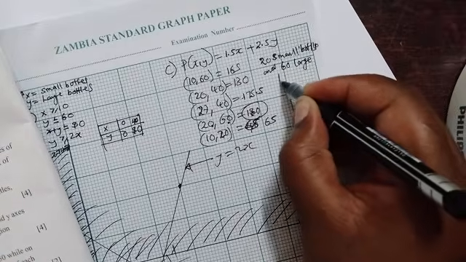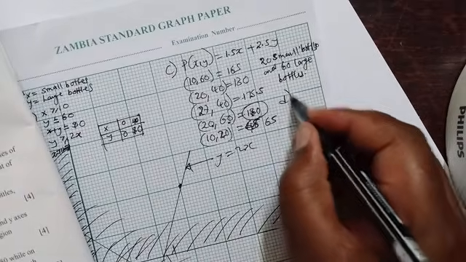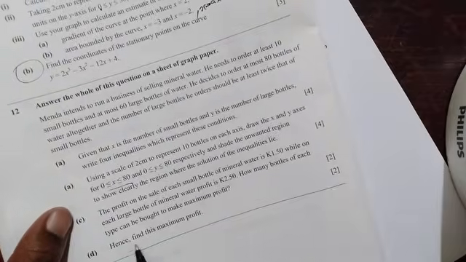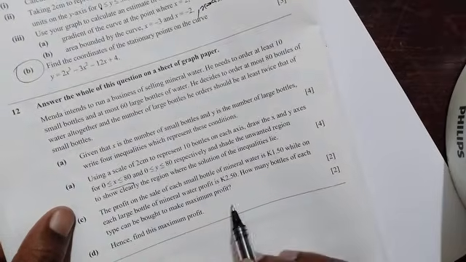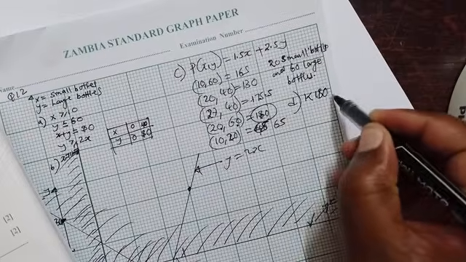Then D. Hence, find this maximum profit. You have already found it here, which is 180. Say 180.